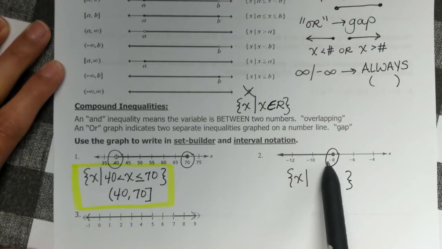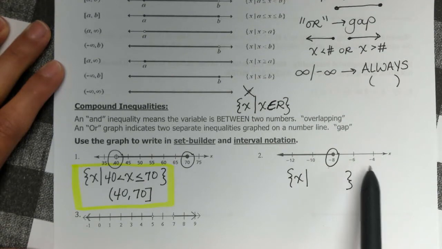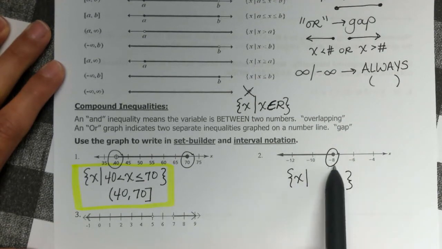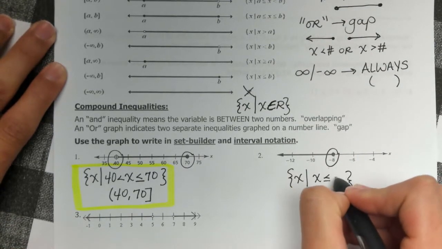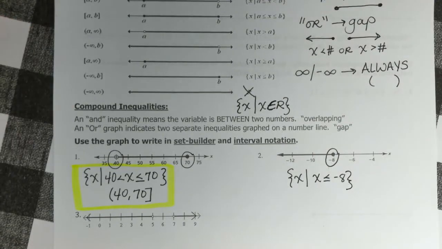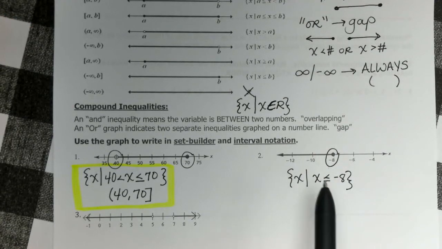Is my graph showing that it's less than or greater than -8? Less than, and it's also equal to. So all I have to write is x is less than or equal to -8. Okay, when you're doing a simple inequality for an unbounded interval, make sure it's always x, then your inequality, then the endpoint.